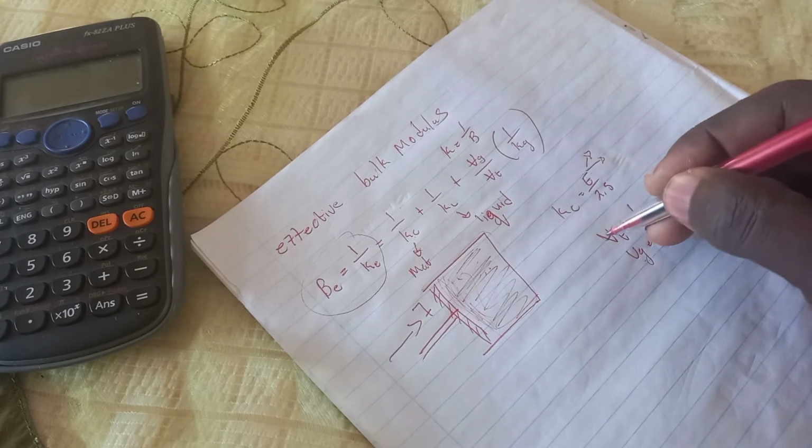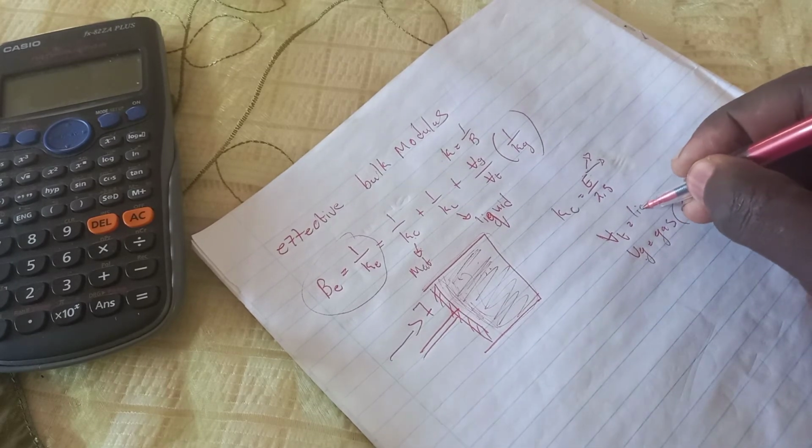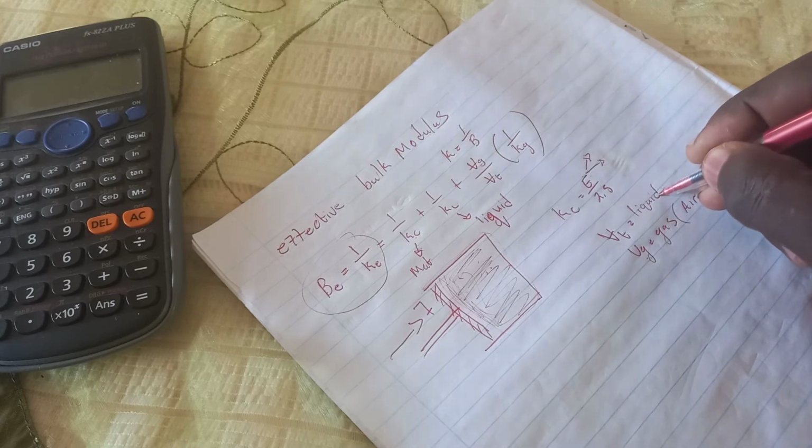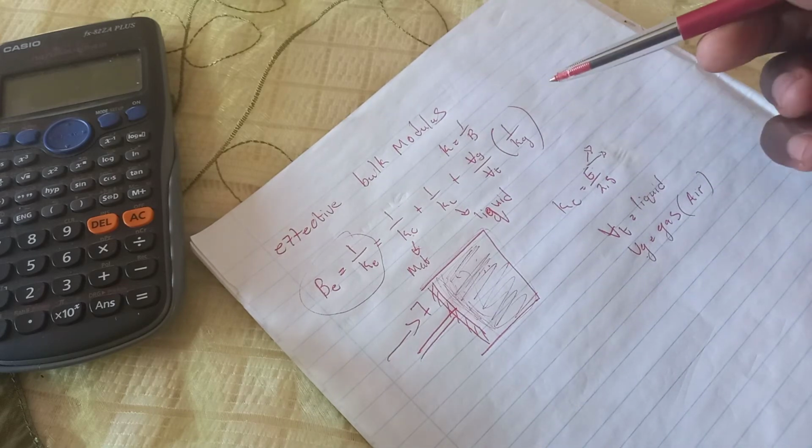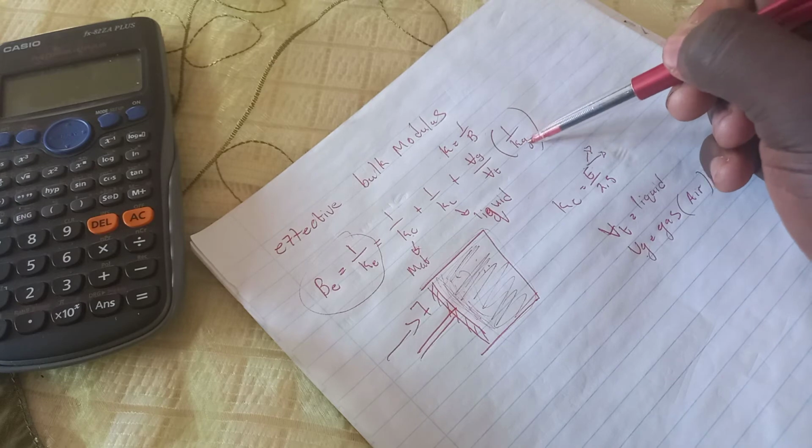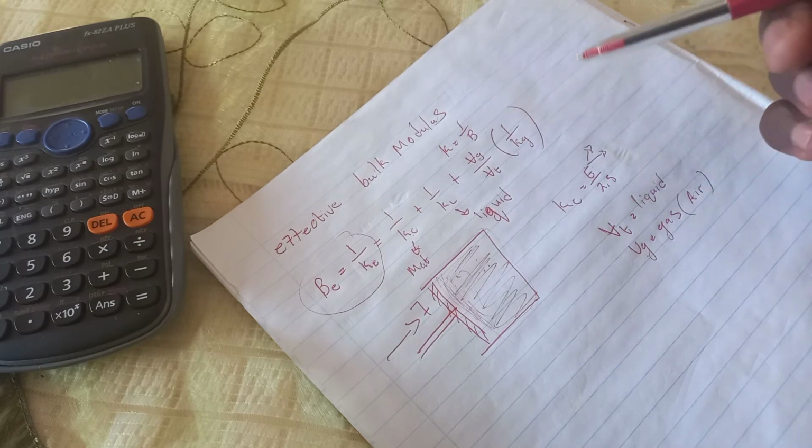VT is the total volume of the liquid inside the system. The last one is 1 over Kg, the bulk modulus of air.